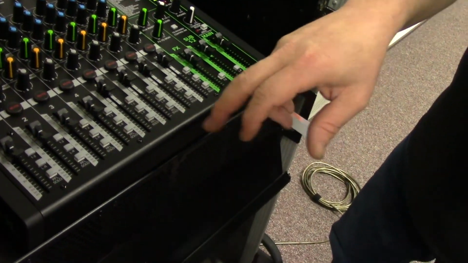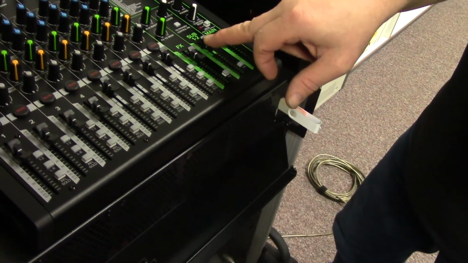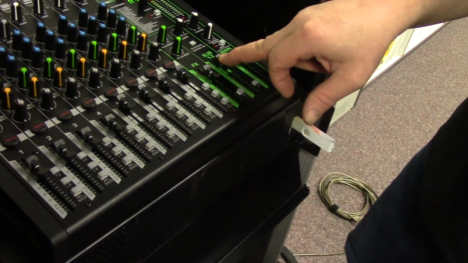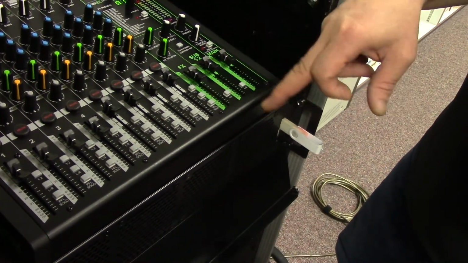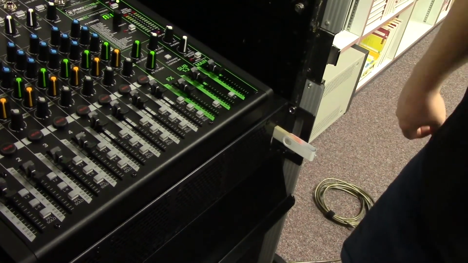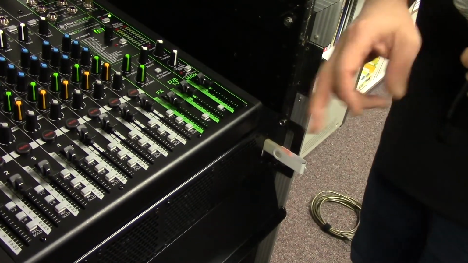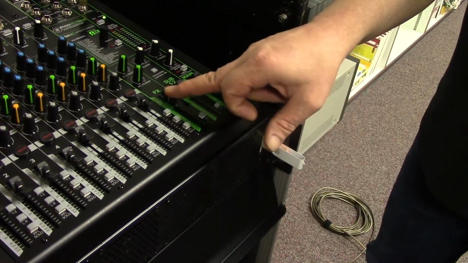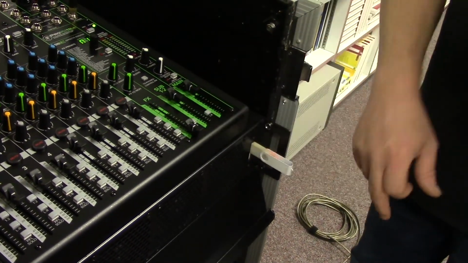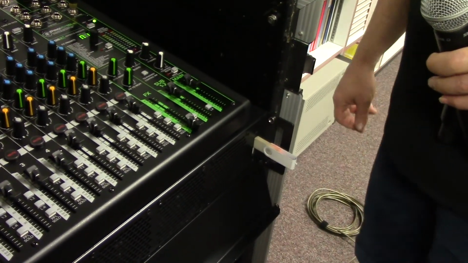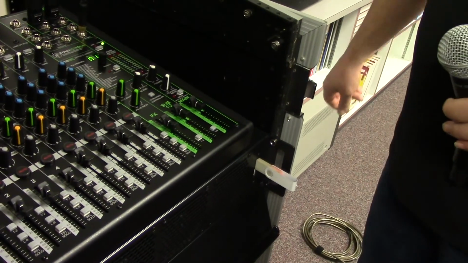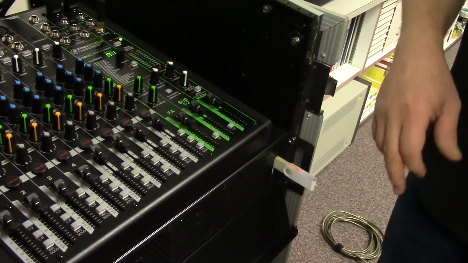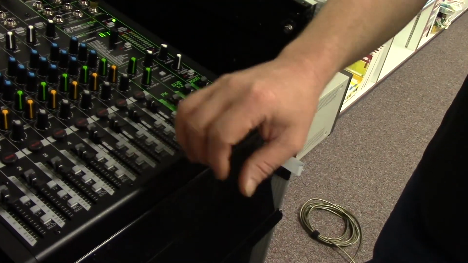Your 1 and 2 is the submix here. Your left and right is here. Then this controls the PFL effects. How much of the effect are you putting in? So how much do you want that mic to stand out above all the rest? That you adjust here, or up here.